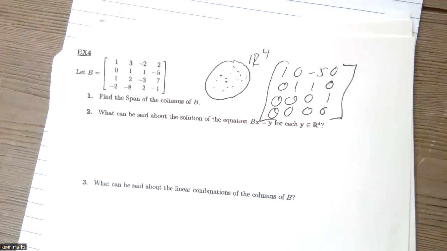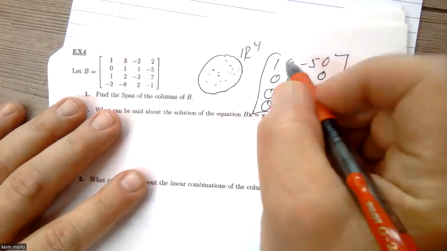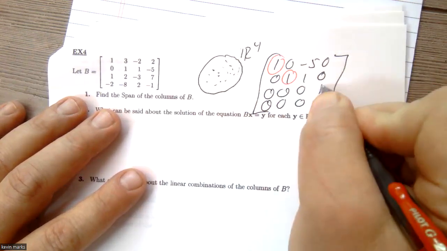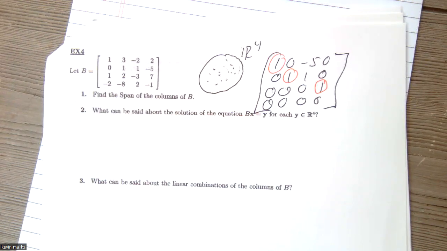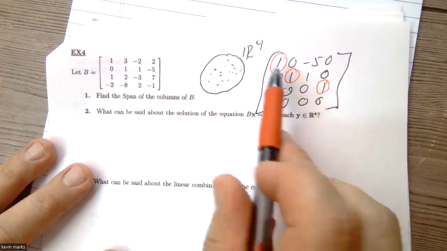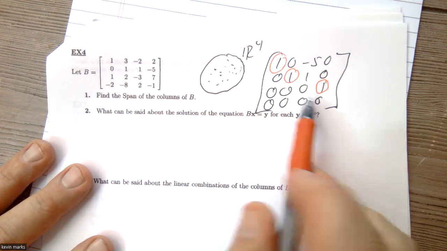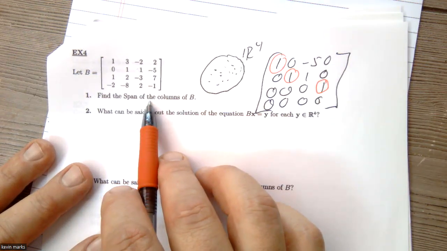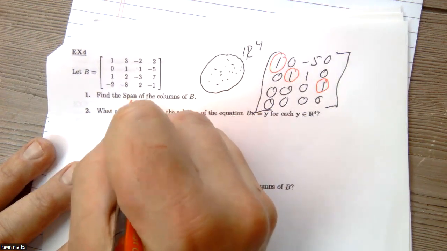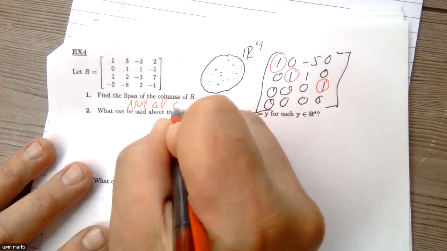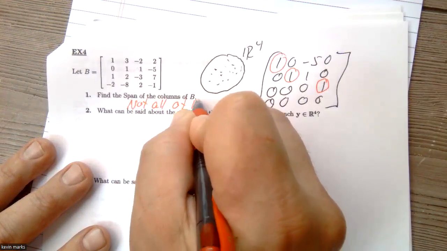Again, this would be great if we were in class. What does this mean to me? Well, here's the thing. There are only 1, 2, 3 pivots, right? You do not have a perfect diagonal here. Since you do not have a perfect diagonal, then what is the span of the columns of B? Well, right now, hopefully you realized it's not all of R4.